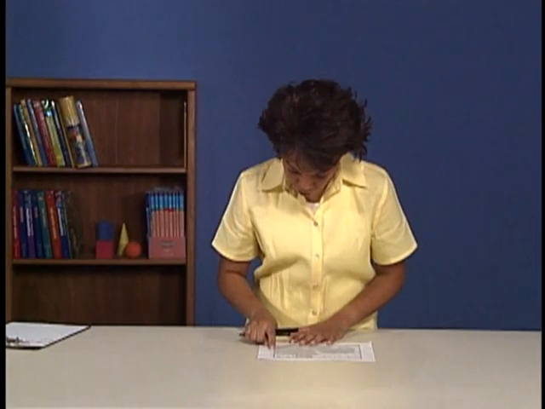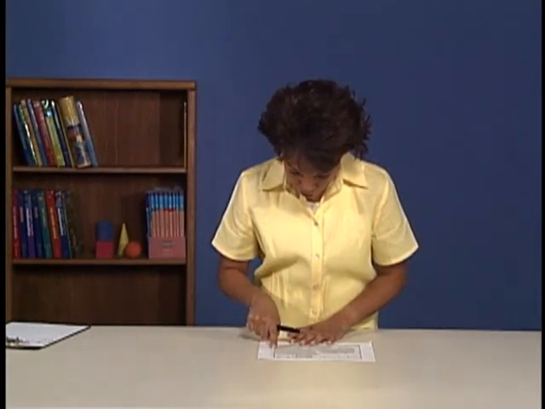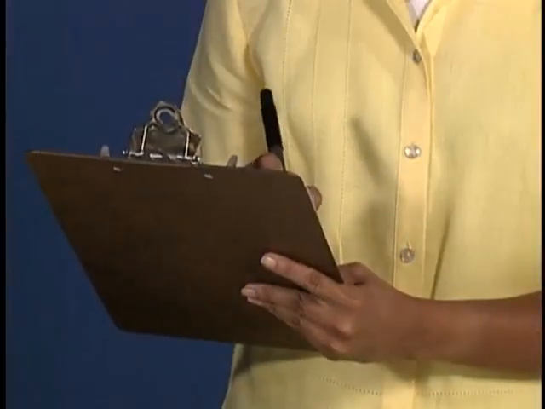They will then predict where the hurricane will go next. Which places should receive hurricane warnings? Record the second prediction.